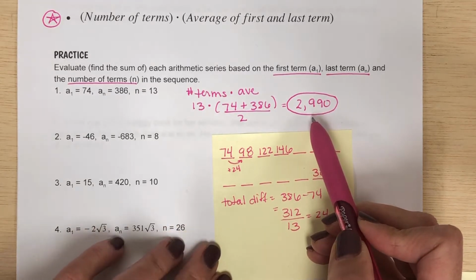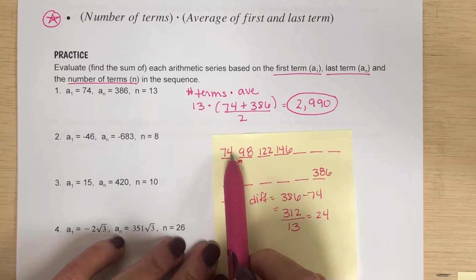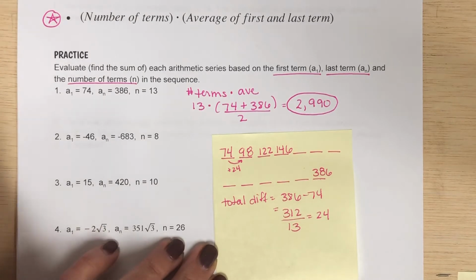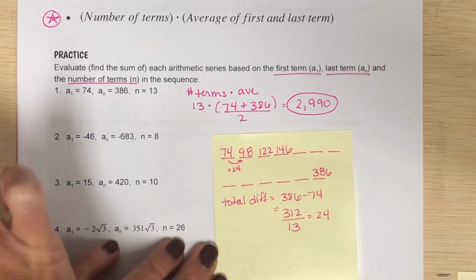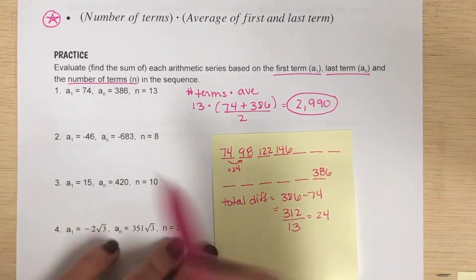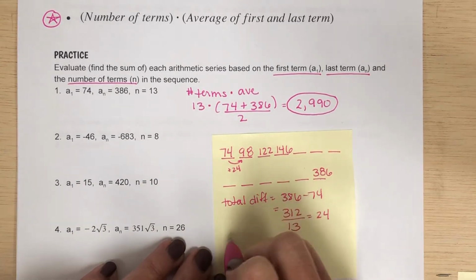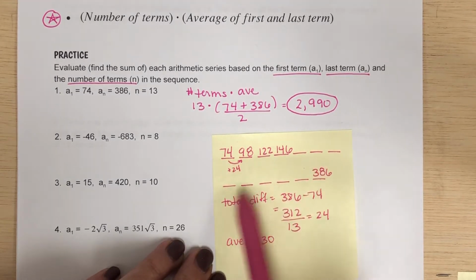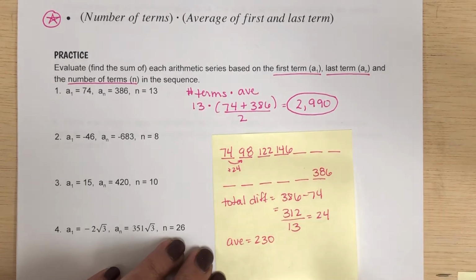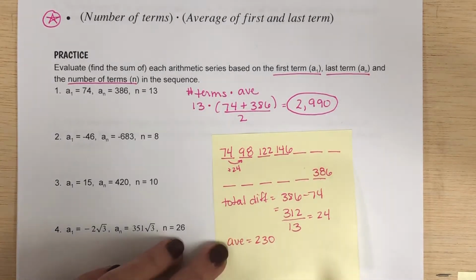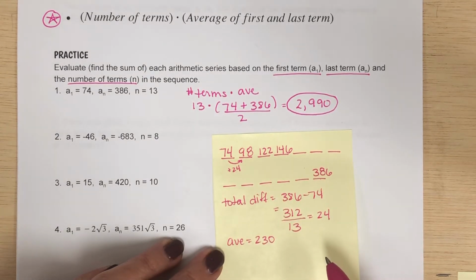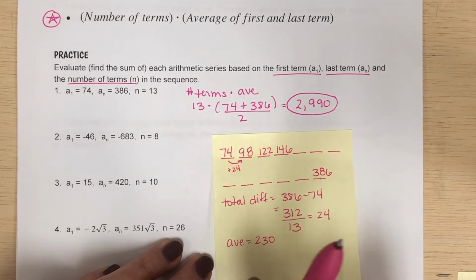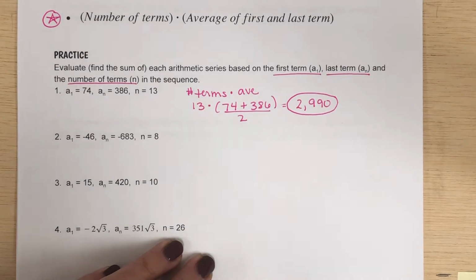Or I can use my wonderful formula and go, well, if I know that the average of all of my terms is going to be, what was it? I forget what it was. 74 plus 386 divided by 2. My average is 230. That's kind of like saying each term really is 230, and I have 13 of them. So my total is 2,990. So that's how the formula works, and you can go back in your AoPS problem, page 596, to learn more about that. But that's why the formula works and what we're really doing in these problems.